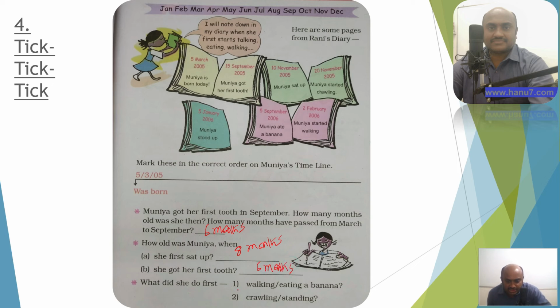So what did she do first? Walking or eating banana? Where is walking? Walking is here. It is in February 2006. And then eating banana happened in September 2006. So I can say that walking is the first. Walking is the first activity.